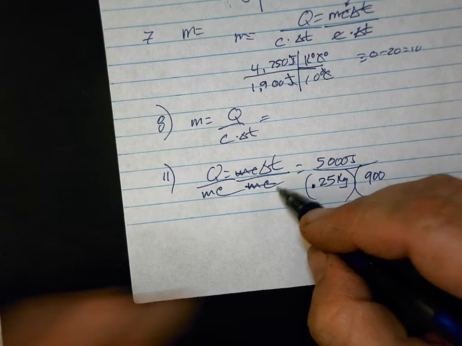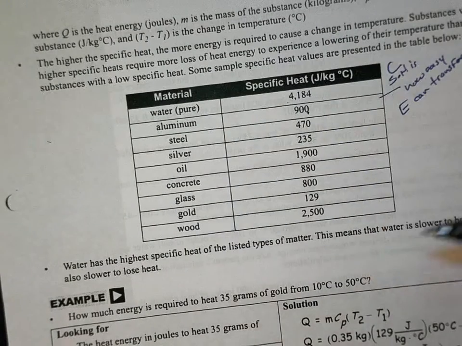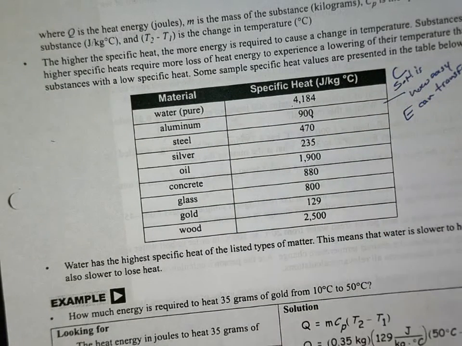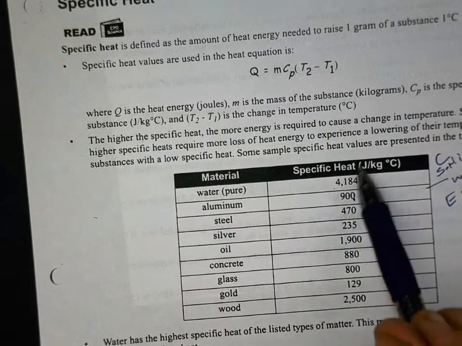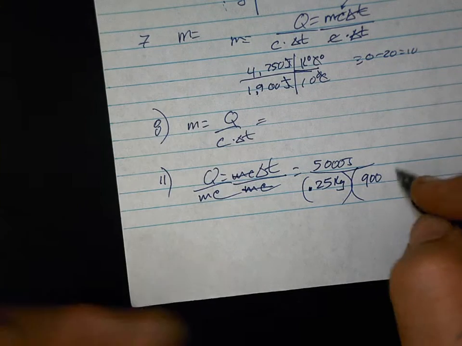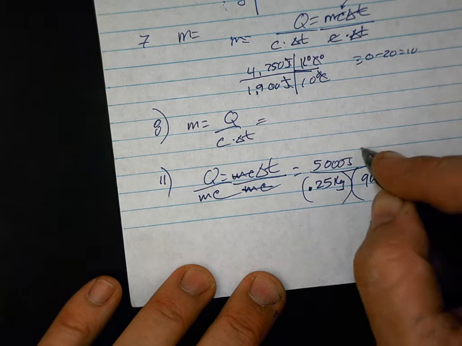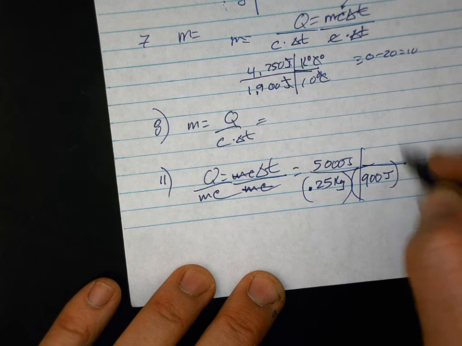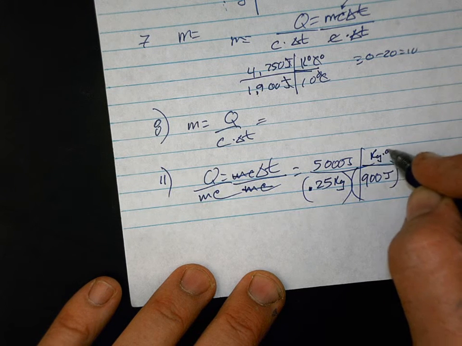If you're asking how I found the specific heat for aluminum, I just looked on my chart of specific heats. Here's aluminum. Keep in mind, pay attention to the units they're in. So 900 joules, and since this is in the denominator, we put kilogram degrees Celsius up there.